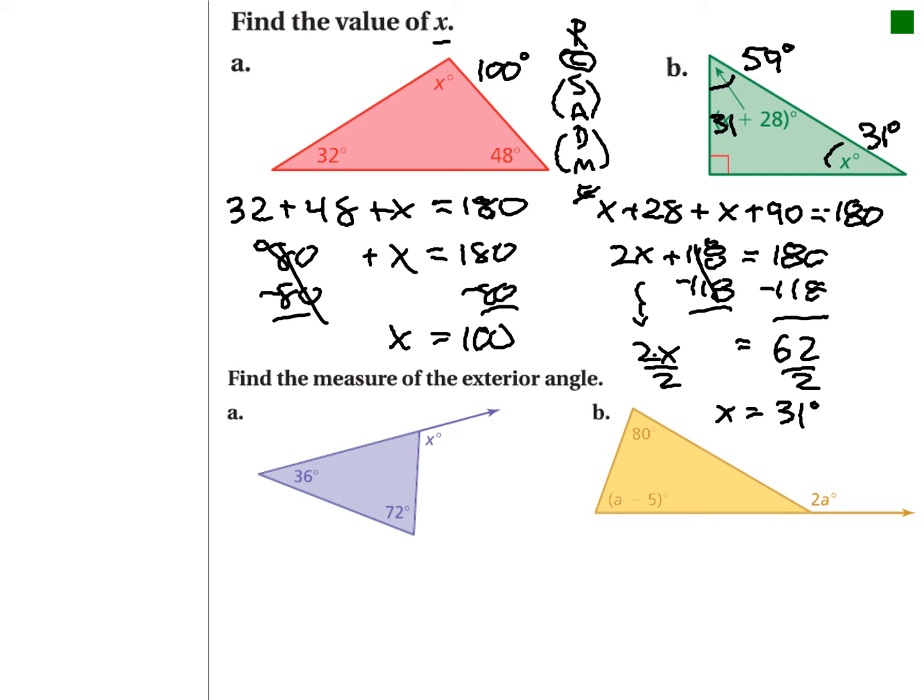Okay, so now we're going to find the measure of exterior angles. So now we're going to find the measure of this x outside the triangle.